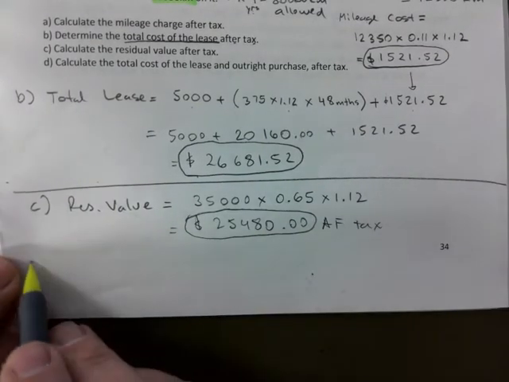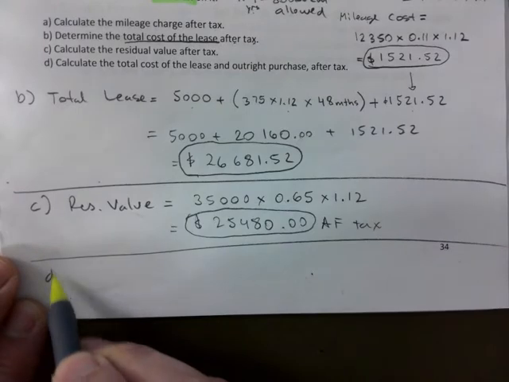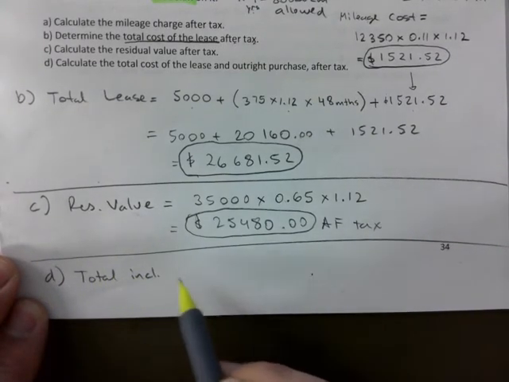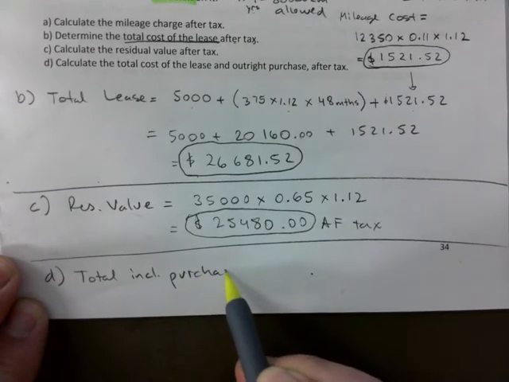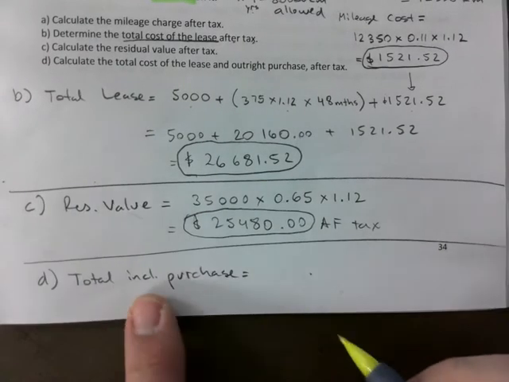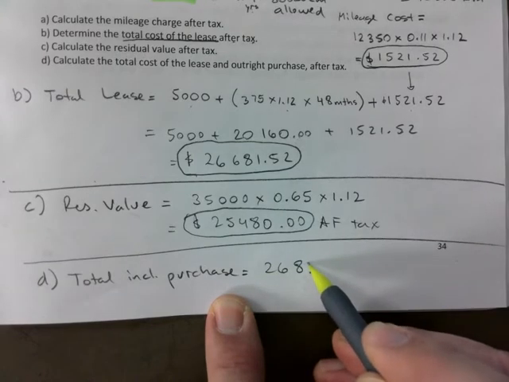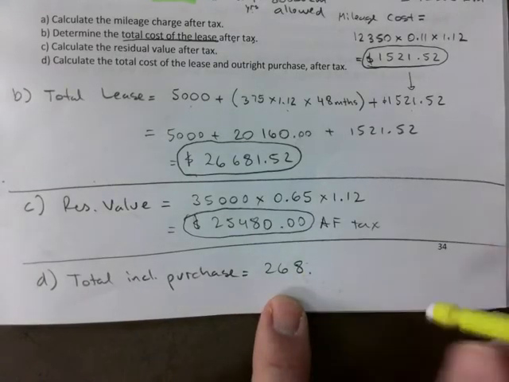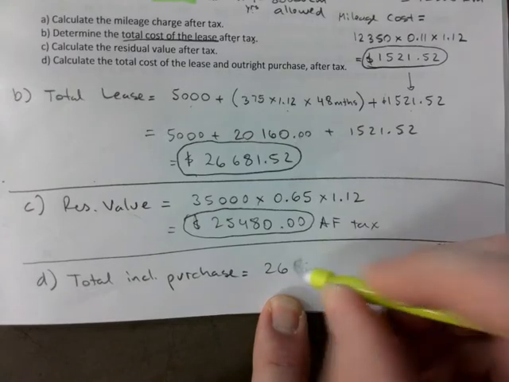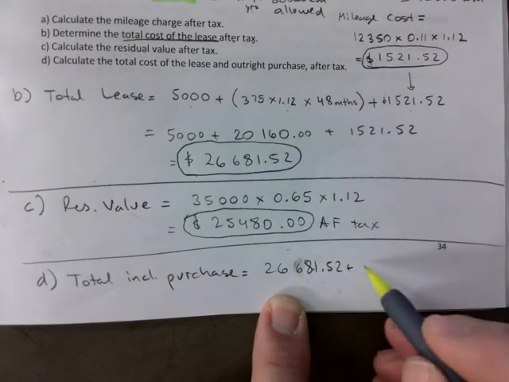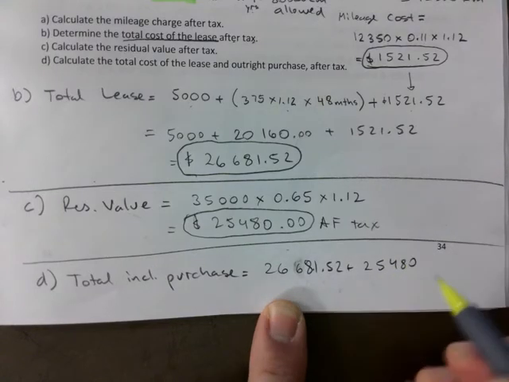And then D is what I was referring to earlier. Total including purchase. So this is like your lease and the purchase. So we're just going to go 26,681.52 plus 25,480.